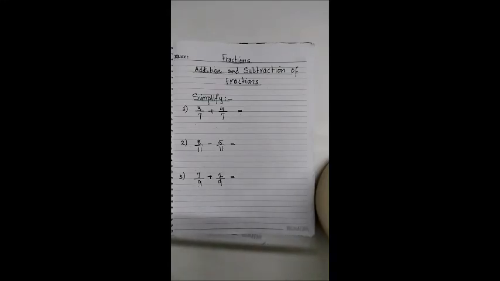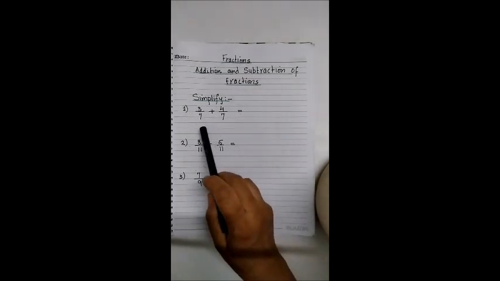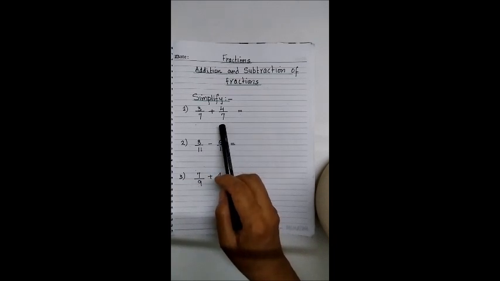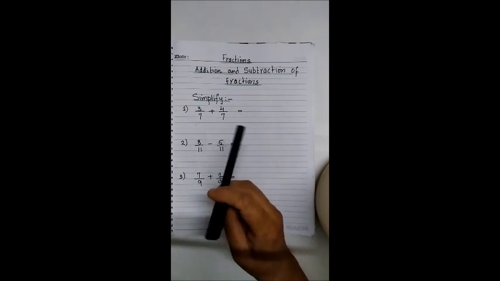Hello everyone. Today we are doing fractions, addition and subtraction of fractions. Now everyone is familiar with adding numbers and subtracting them. So if you're given fractions to be added or subtracted, how will you do the fractions? So let's get started now.